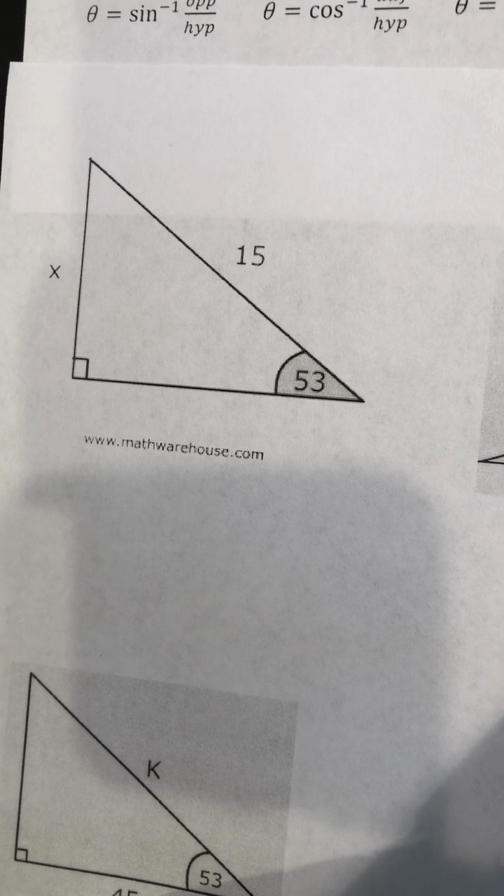So my first example shows an acute right triangle, and you can see that we cannot use the Pythagorean theorem because we only know one side, and we also know that this is not a special right triangle. It's neither a 45-45-90 nor is it a 30-60-90. So we need to use trigonometry, all right?